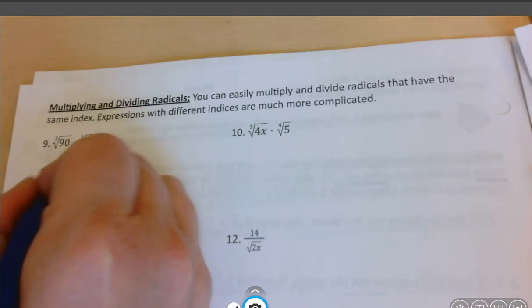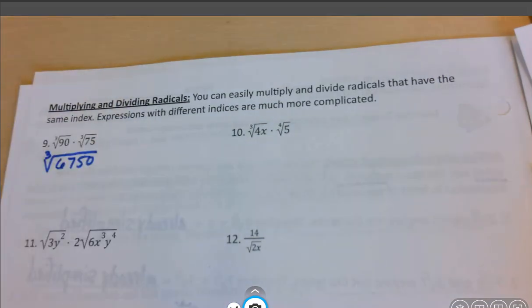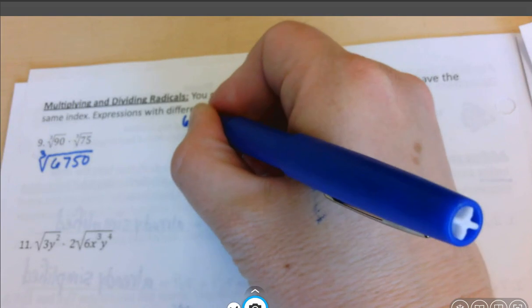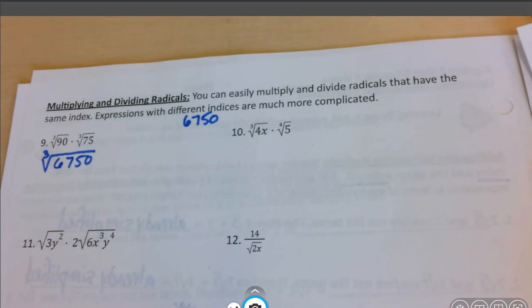Okay. 6,750 cube root. All right, I've got to do a factor tree for 6,750. What would be two numbers that would be good to start with? 90 and 75. Thank you. I am so glad you saw that. Okay. We just multiplied 90 and 75 to make 6,750. We might as well use those to break it up, right?